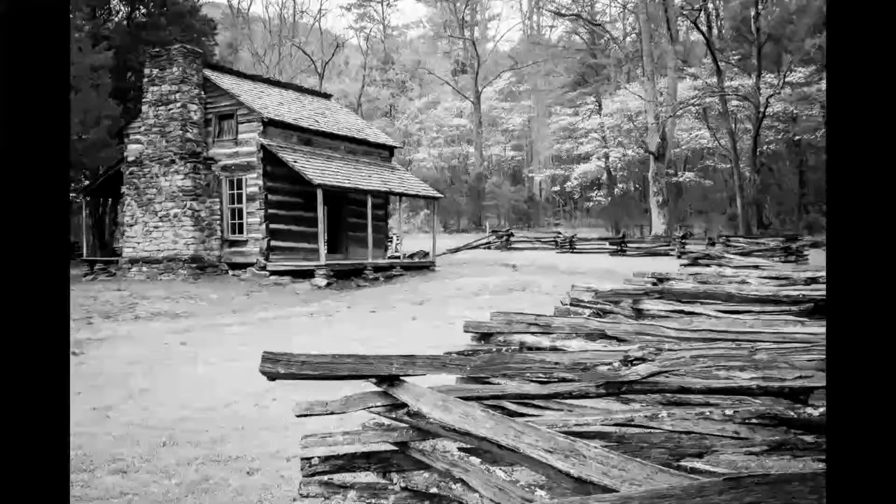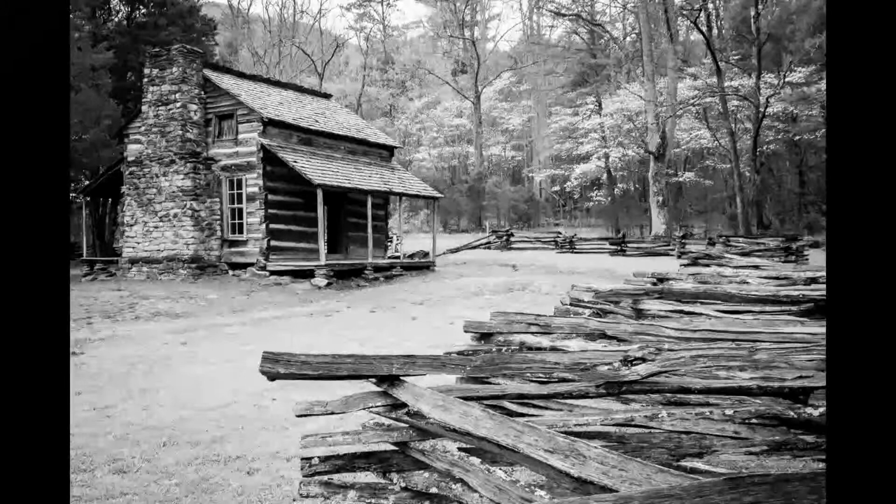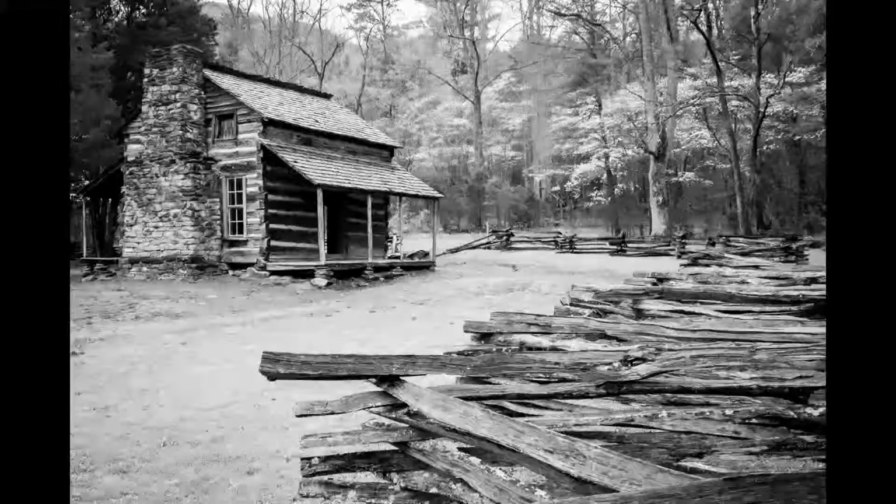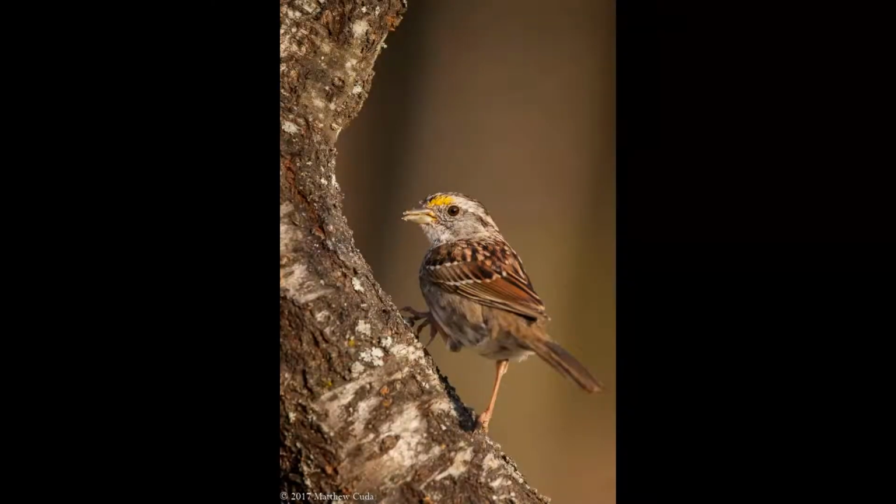Okay, moving on. The next type of composition is framing. And you're like, well, let me see here. What do you mean by framing? I mean, you're talking about I'm framing my photograph, right? Well, when I say framing, what I really mean is a frame within the frame.